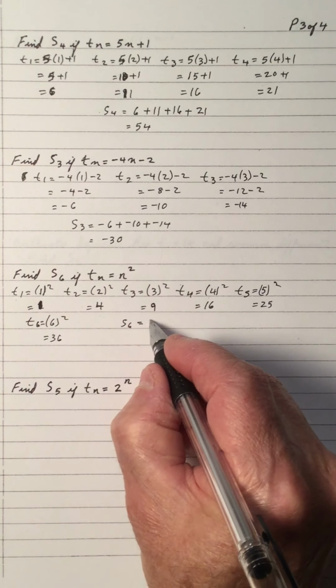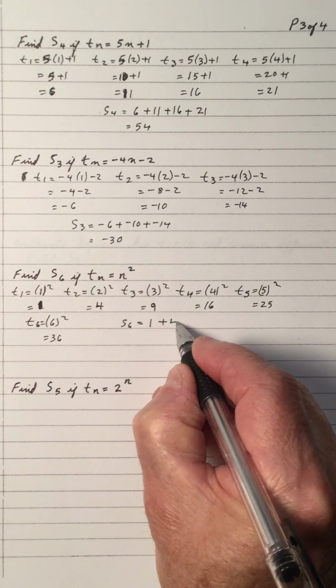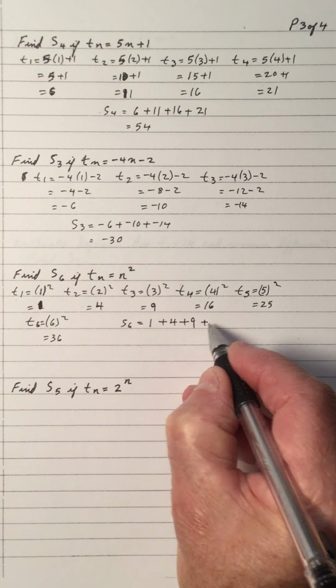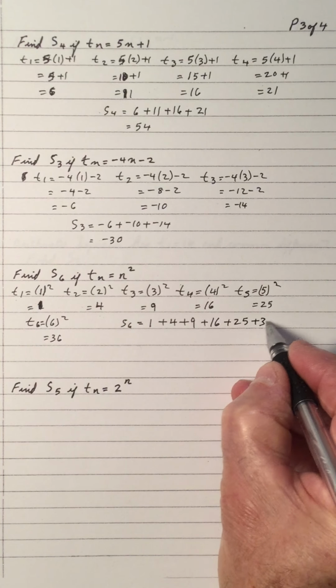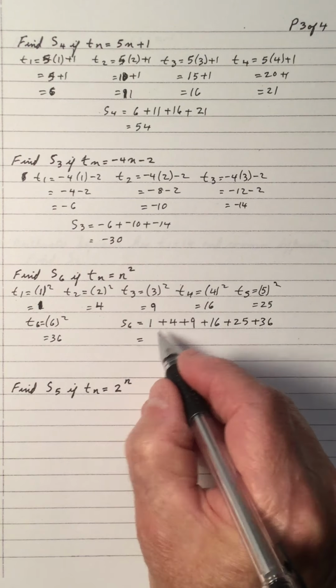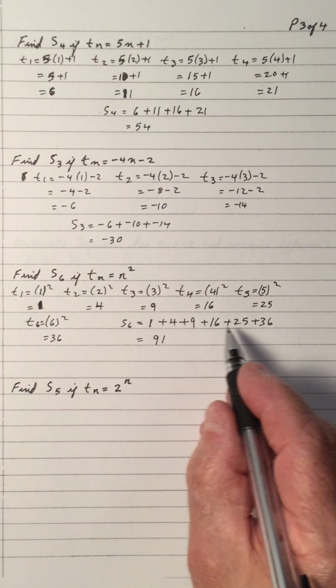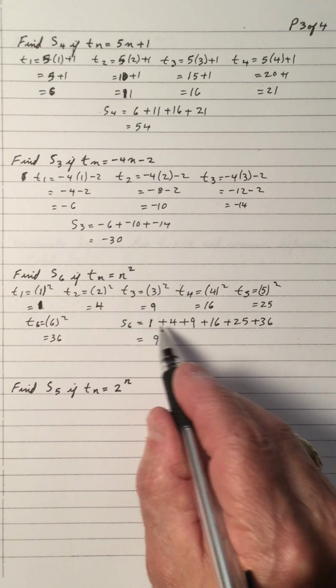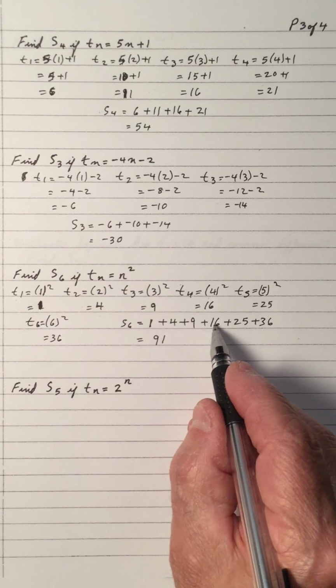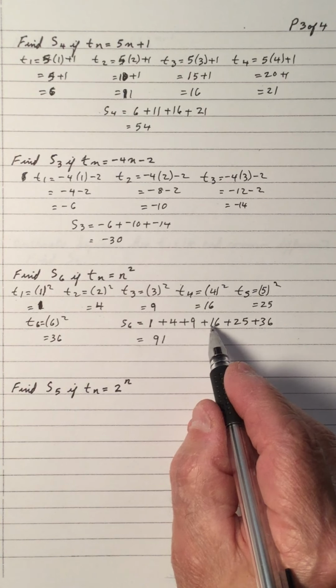And so the terms are 1, add on 4, add on 9, add on 16, add on 25, add on 36. When you add all those up, you can add them up in your head or with a calculator, you'll get 91. And again, whatever way you add, I add in tens. 1 plus 9 is 10. 4 and 16 is 20, so that's a 30. A 30, and that's a 55, and 36 is 91.